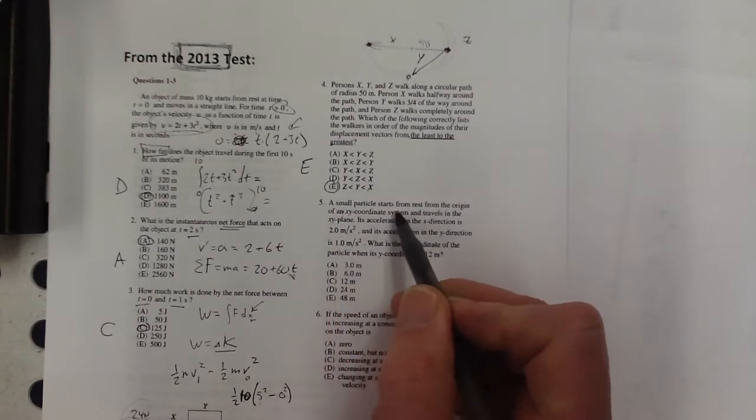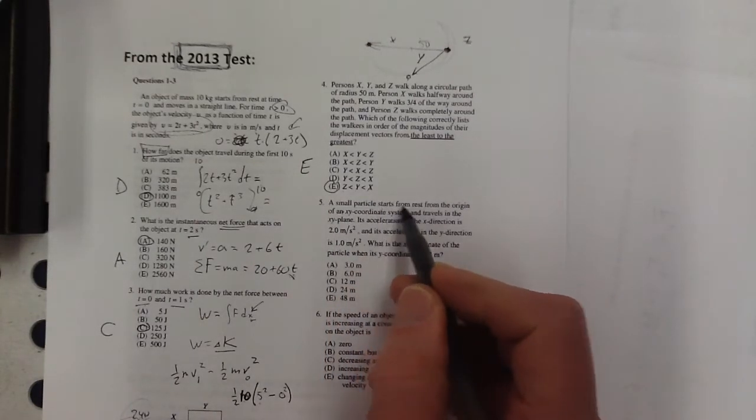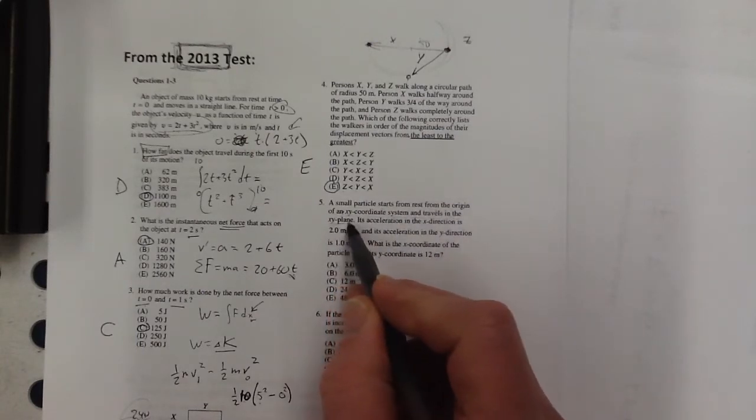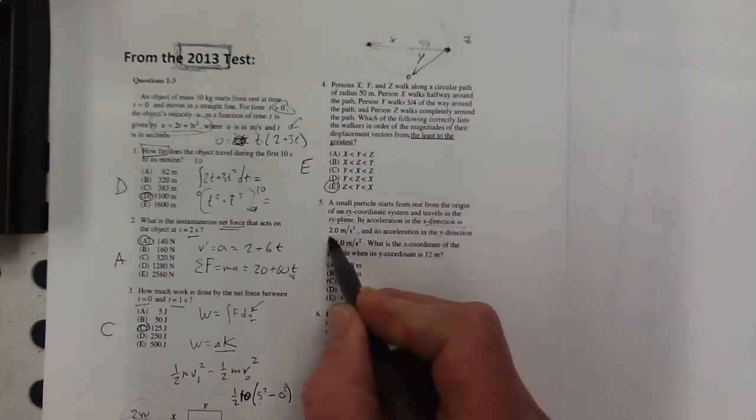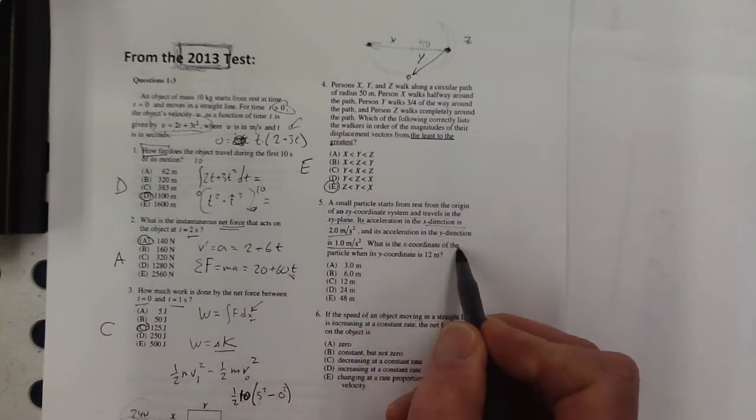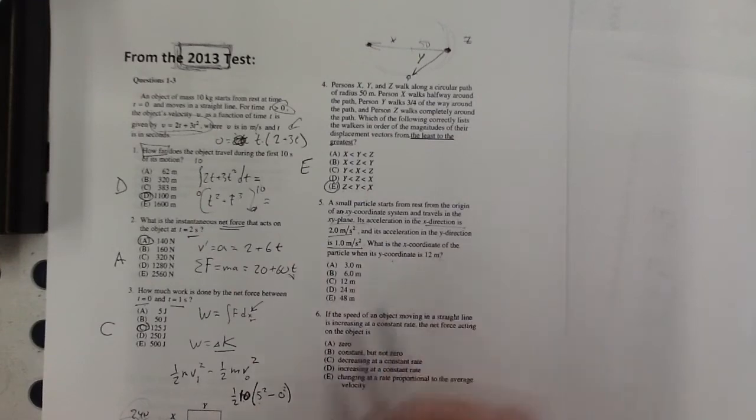A small particle starts from rest from the origin of an xy coordinate system and travels in the xy plane. Its acceleration in the x direction is this. Its acceleration in the y direction is this. What's the x coordinate of the particle when its y coordinate is 12?